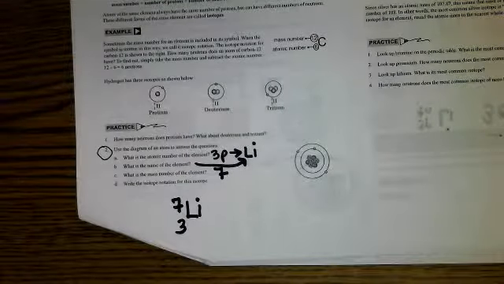And then you'll continue with answering questions about isotopes. The final page is just a reading on some scientists that made some important discoveries with the atom.